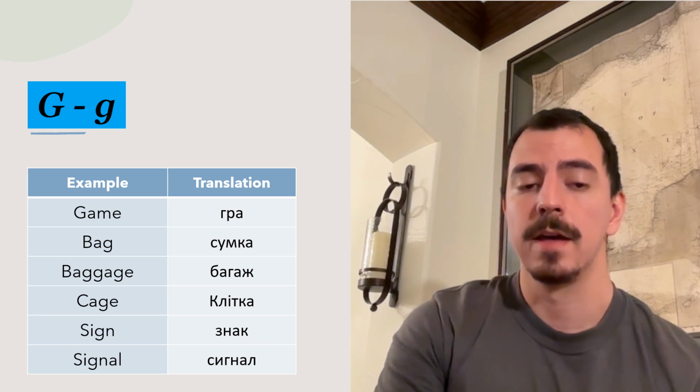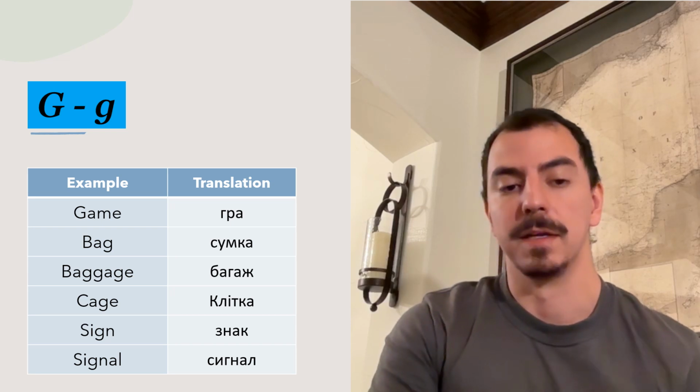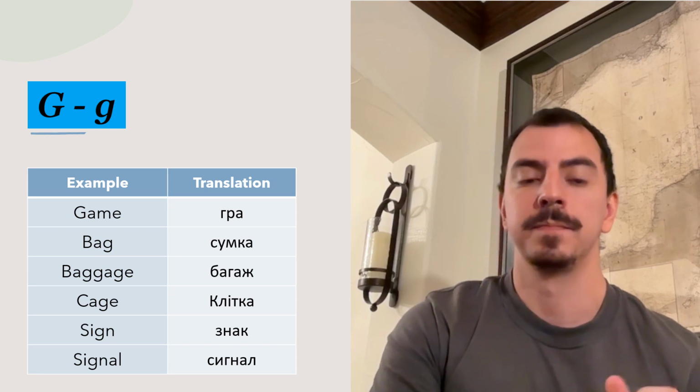The first one is game, the hard G: g, g, game. And again, the A has the A sound because the E is there. So it's not gom, it's game, because that E is there. The next one is bag. It's not big because there's no E, but bag, g, g.